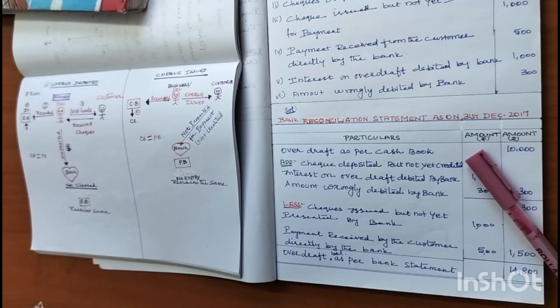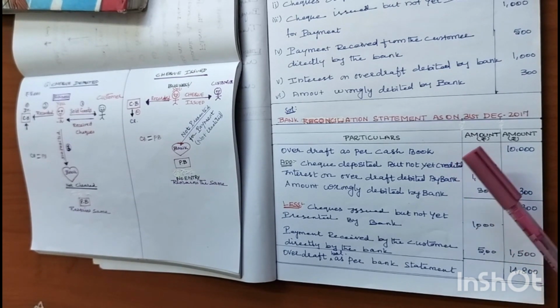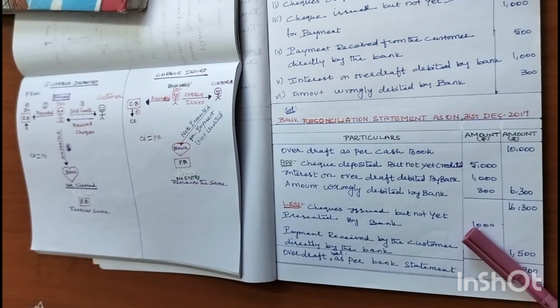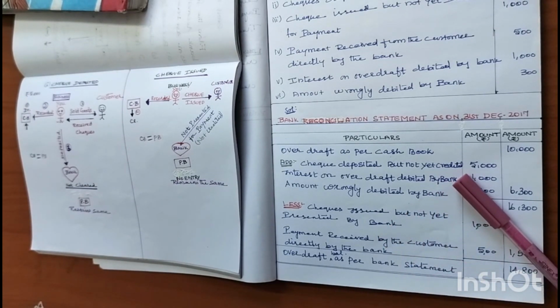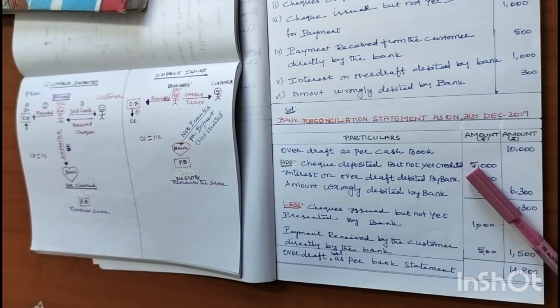We need to match up the passbook as per the cash book. We need to show the same balance on the passbook as per the cash book. So what is on the cash book? The cash book remains the same. What is on the passbook? The passbook is decreased by 300 rupees.